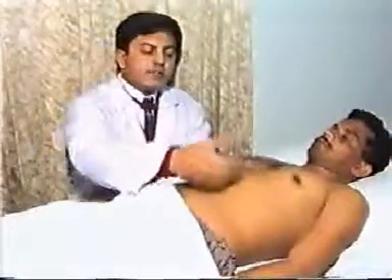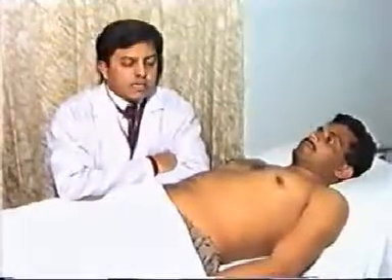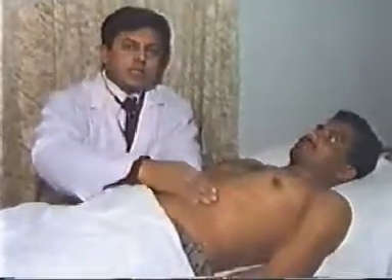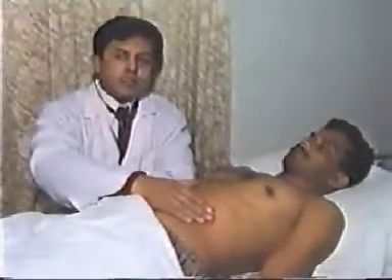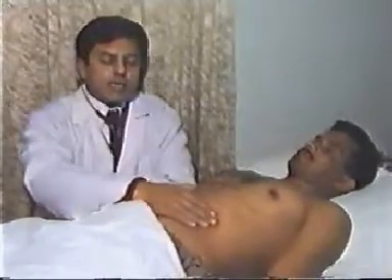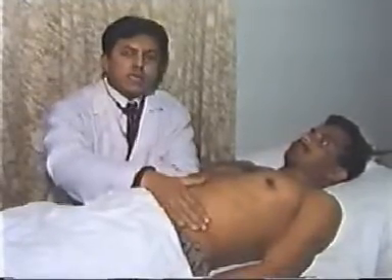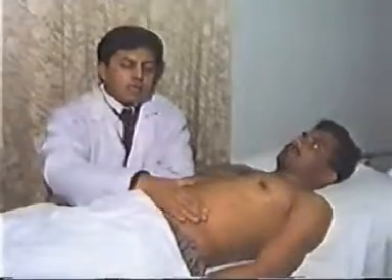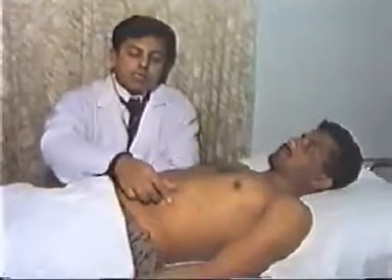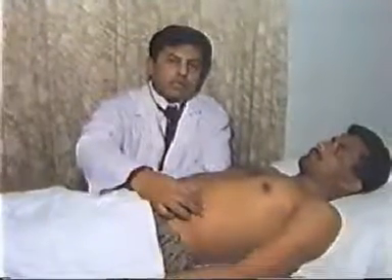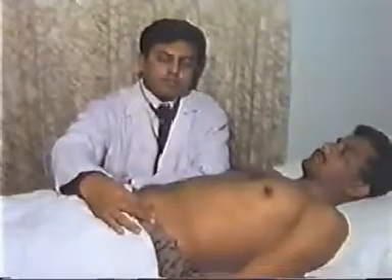Now there are a few points that differentiate between an enlarged spleen and an enlarged kidney. If the spleen is palpable, you will not be able to insert your fingers below the costal margin between the spleen and the costal margin. While in case of the kidney, which is a retroperitoneal structure, you will be able to insert your fingers below the costal margin. Then a palpable spleen will usually have a notch, but the kidney will not have a notch. The spleen, when it enlarges, comes towards the umbilicus and the right iliac fossa, while the kidney, when it enlarges, goes towards the left iliac fossa.